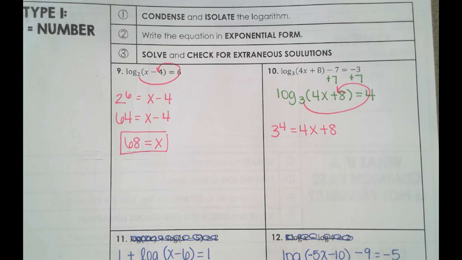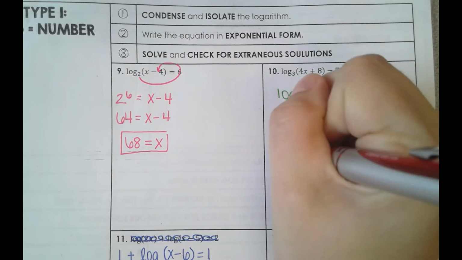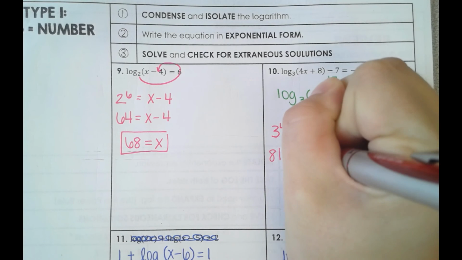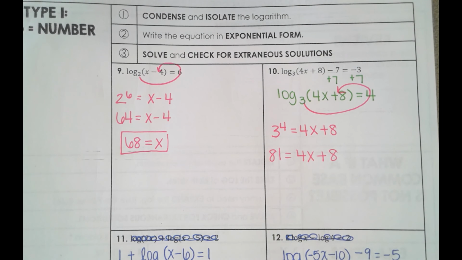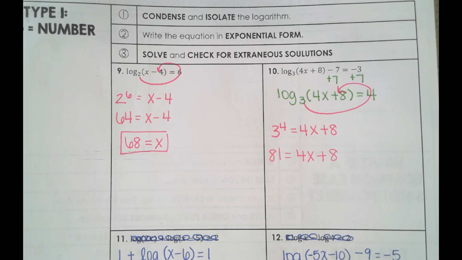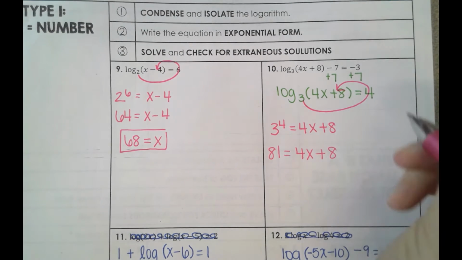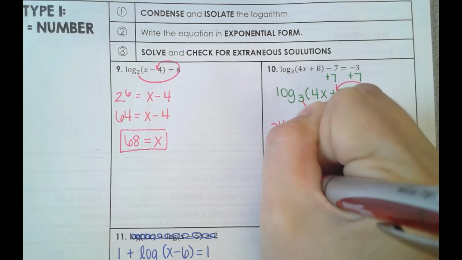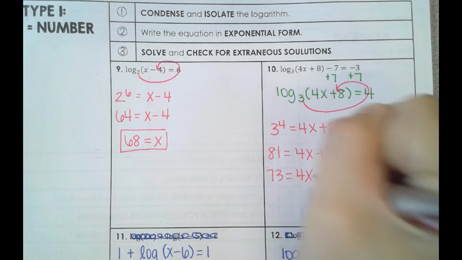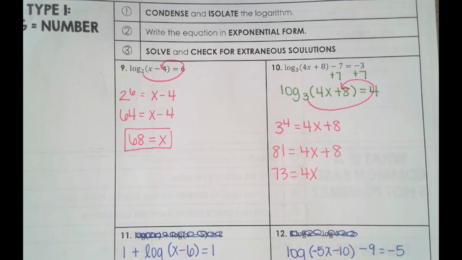What is 3 to the 4th power? And solve for x. 73 equals 4x.